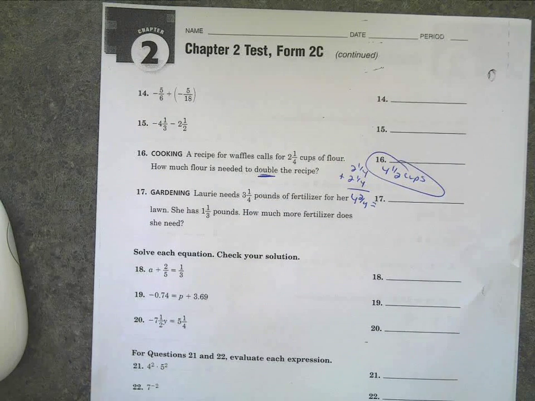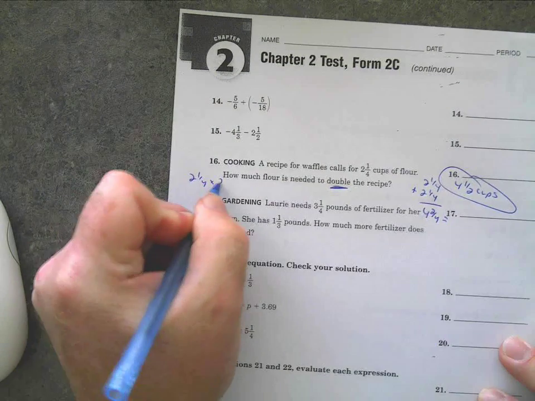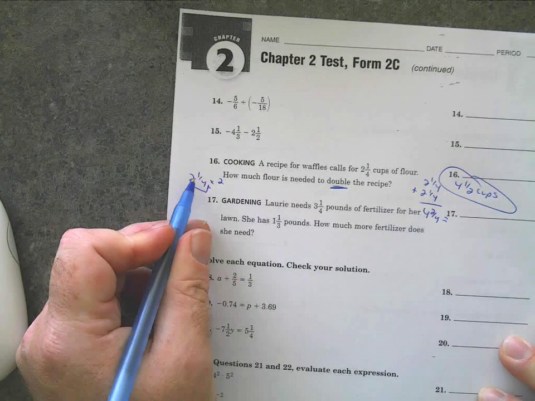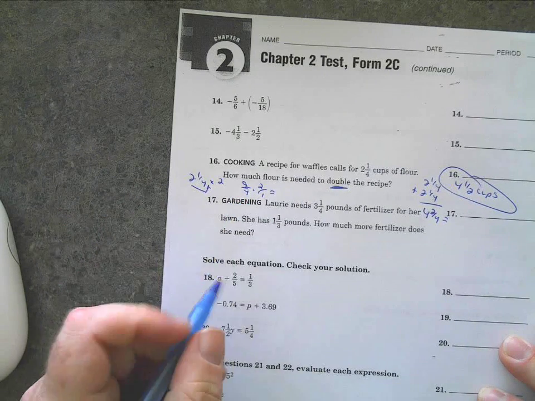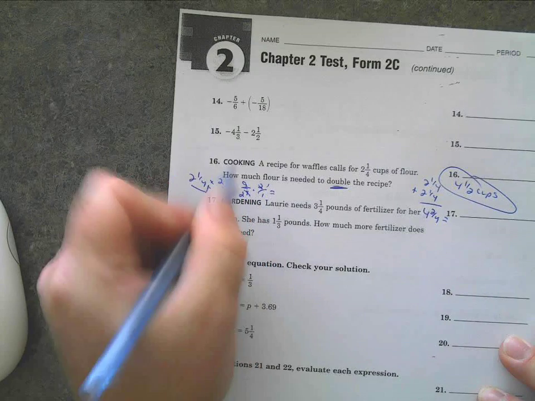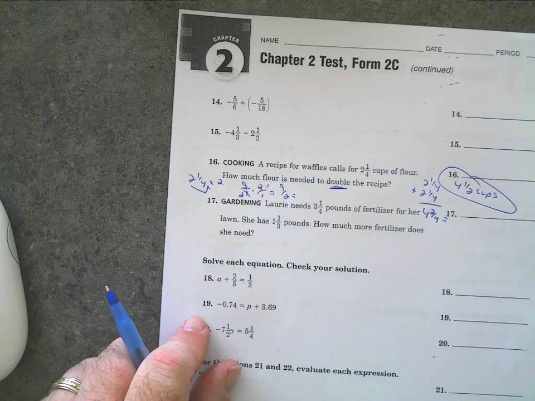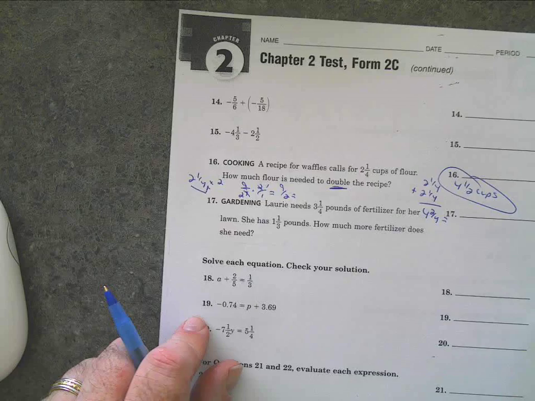Now, is there another mathematical way to do the question instead of doing a repeated addition? Who wants to raise their hand and tell me what's another way? Yeah. 2 1/4 times 2. That means right way over here, 2 1/4 times 2. Now, that gets crazier though. That means 2 times 4, 8. 8 plus 1, 9. 9/4 times 2 over 1. And then you got to do some reducing, 1 and 2. And you end up with 9 over 2, which means 9 divided by 2. 9 divided by 2 is 4, 1 left over, 4 1/2. Still gives me the same thing.